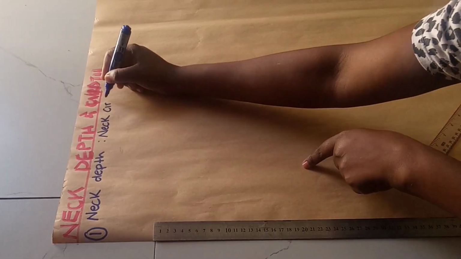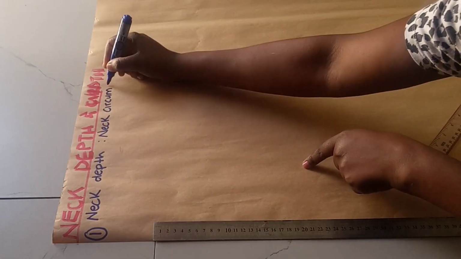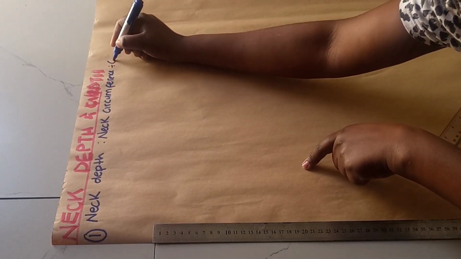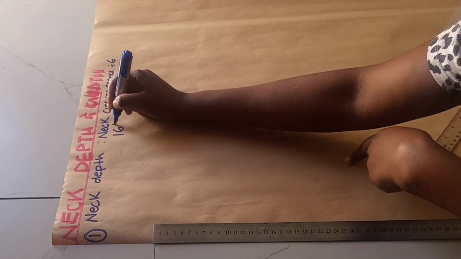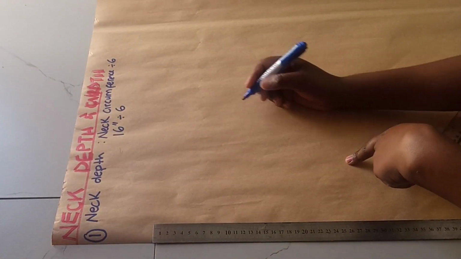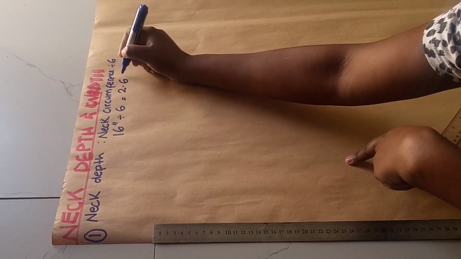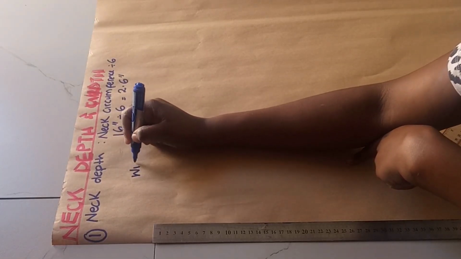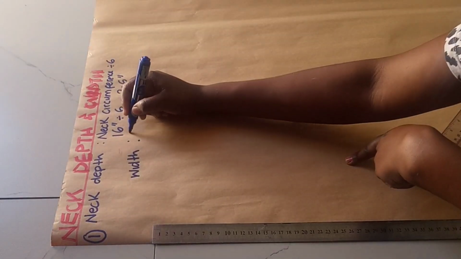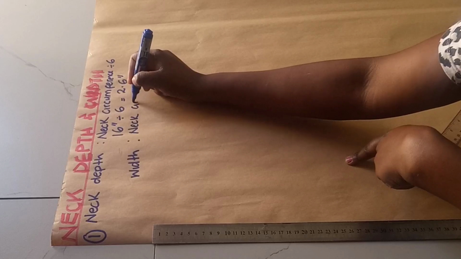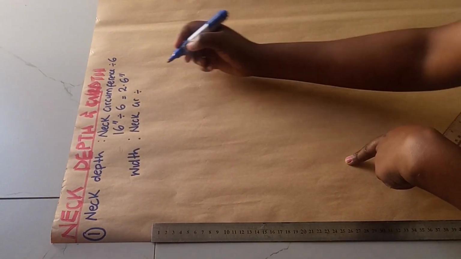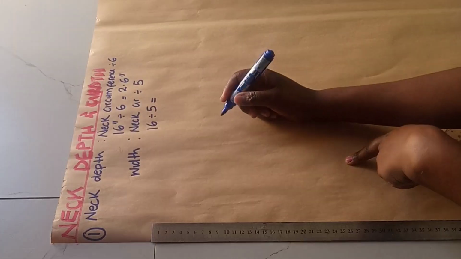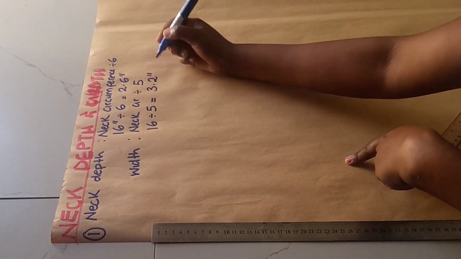For the neck depth, you're going to use your neck circumference, divide by 6. So measure all around your neck, then divide that answer by 6. This gives us 2.6 inches. This is for the neck depth. Then for the neck width, you are also going to need your neck circumference and you divide this by 5. So when divided by 5, you're going to get 3.2 inches.